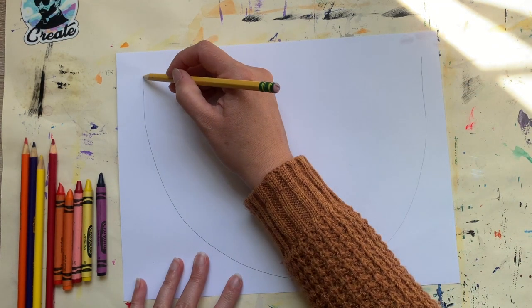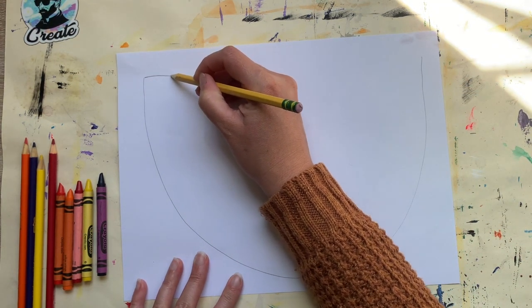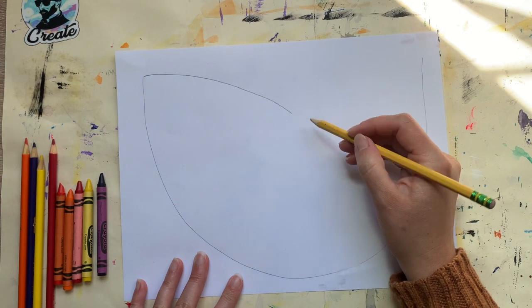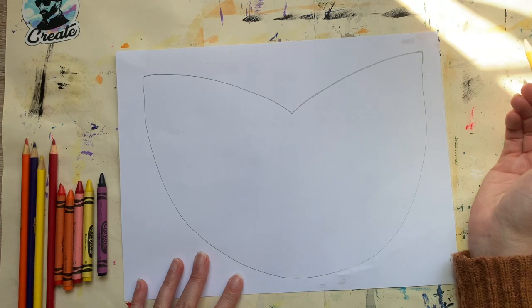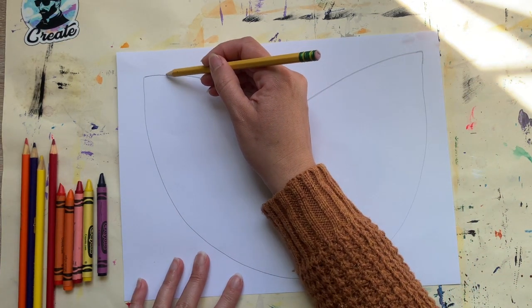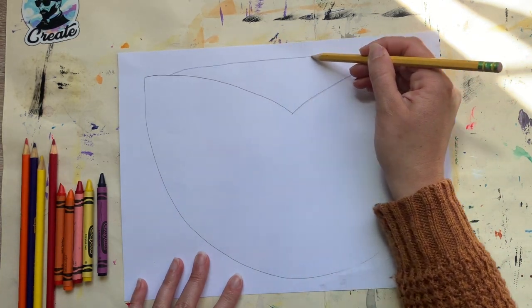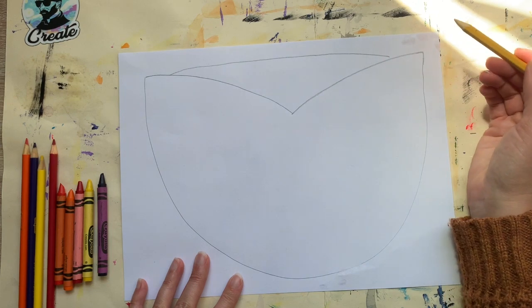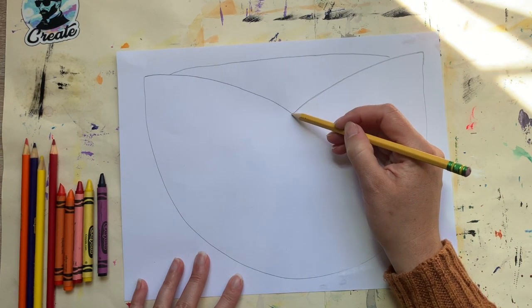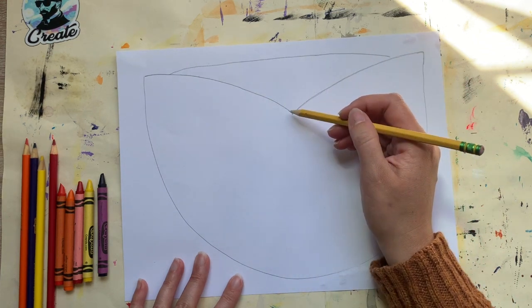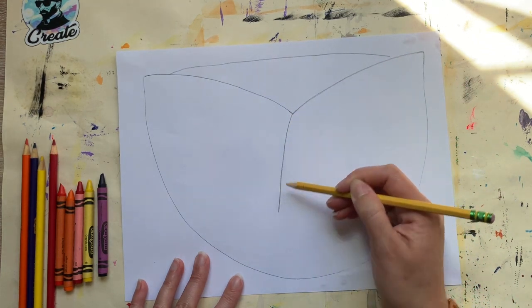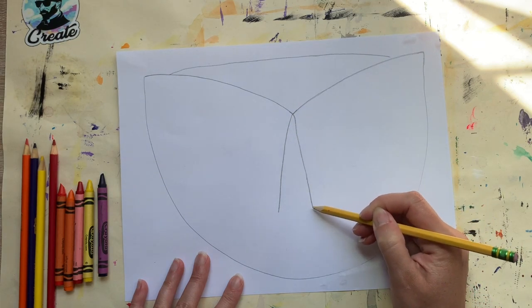Next, from the edges of our U, I'm going to bring lines down and in towards the middle. This makes some triangle-like shapes. Those are going to be the cat's ears. And then we'll add a line going across the top for the rest of his head. From here, where I've got my two valleys where my two triangle shapes have come down, I'm going to make a long triangle. That's for my cat's nose.